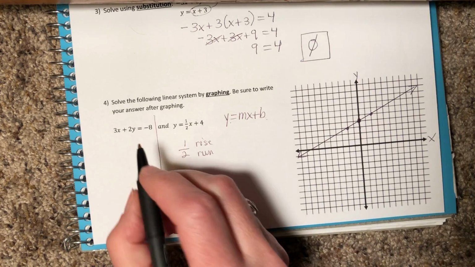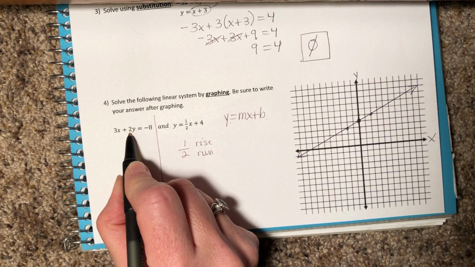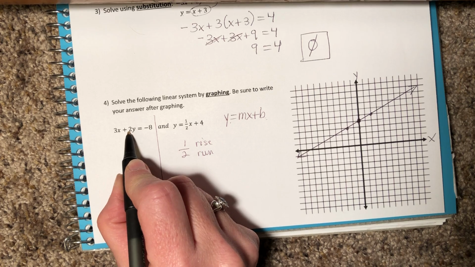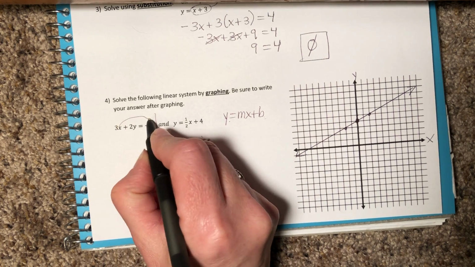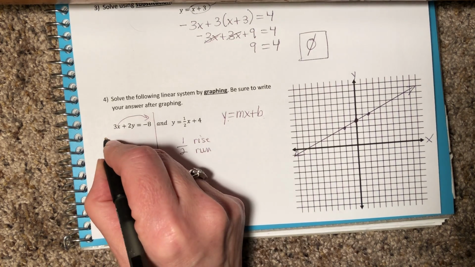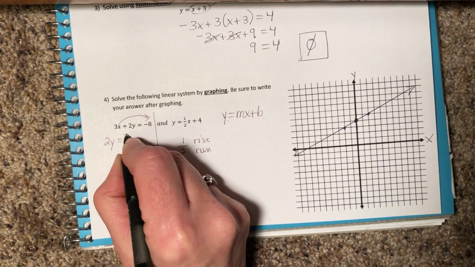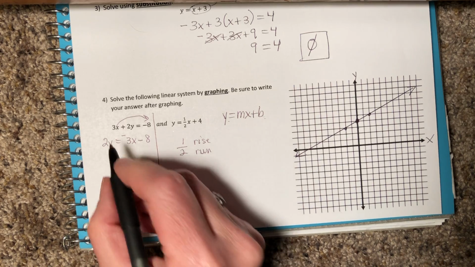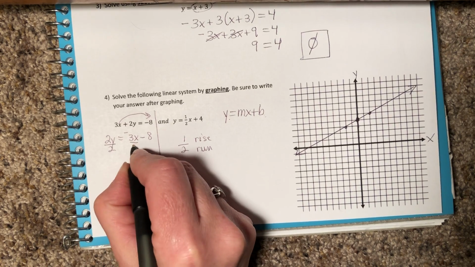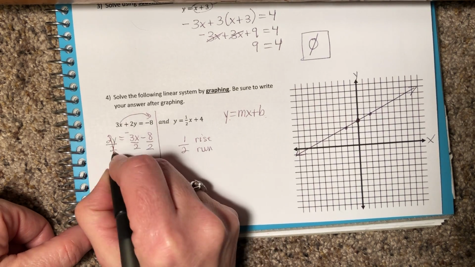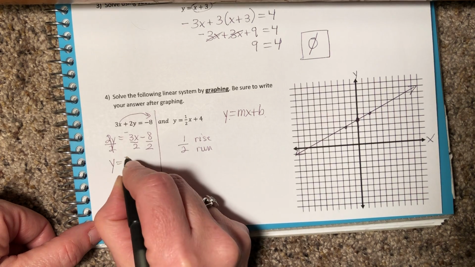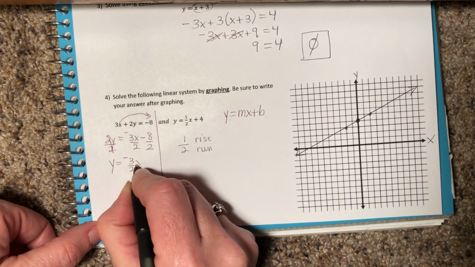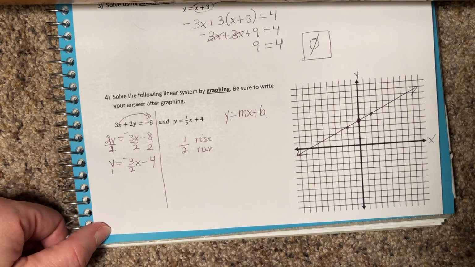So this guy, I need to solve for y. Looking at the y term, it's positive, so that means don't move it. Instead, I'm going to move the 3x over. So I get 2y equals negative 3x minus 8. Now to get y alone, I have to divide all terms by 2. And y equals negative 3/2 x minus 4.